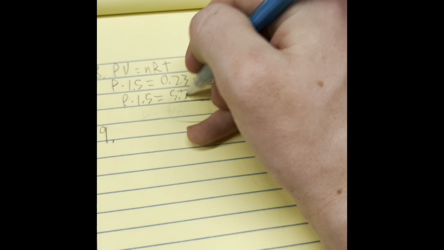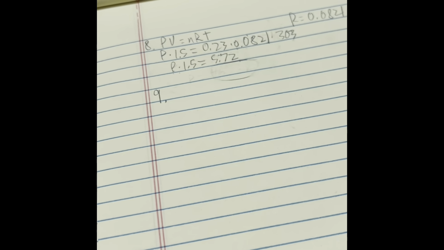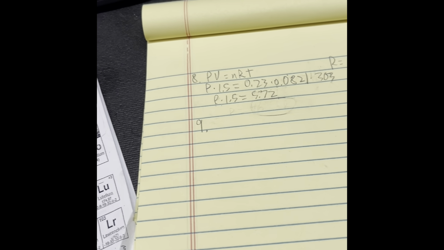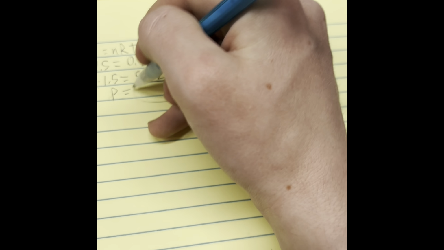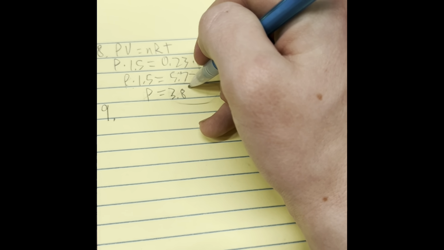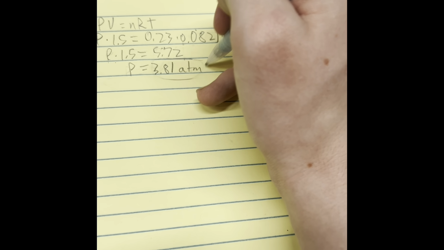If I simplify this side, it's going to be P times 1.5 equals 0.23 times 0.0821, which is the gas constant, times 303. That's going to get me 5.72. If I divide that by 1.5, I get 3.81 atm.